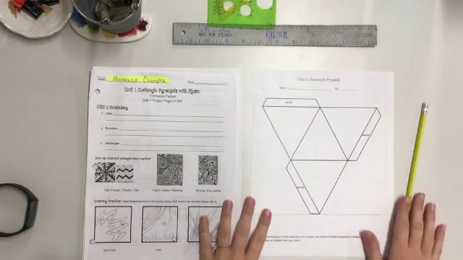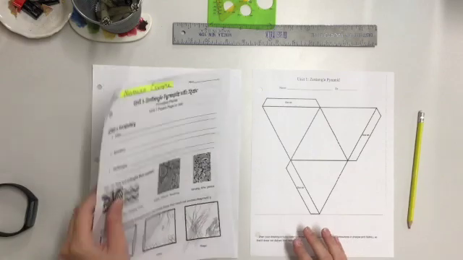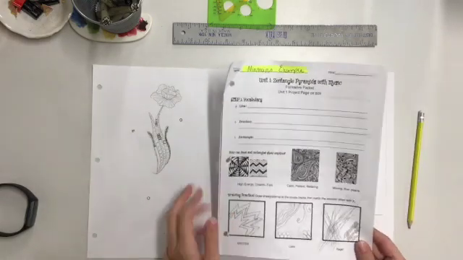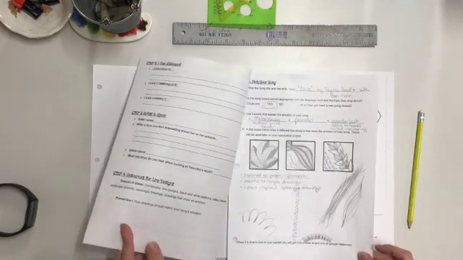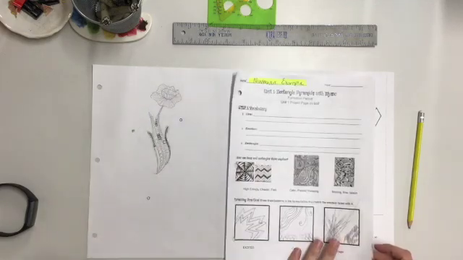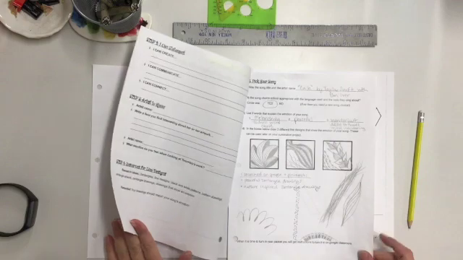So I have a few things out here to help me today while I work. The first thing I have is my Unit 1 packet. This should be all filled in, completed and turned in already. So if there's anything that's missing on here, you'll need to take time to do that.